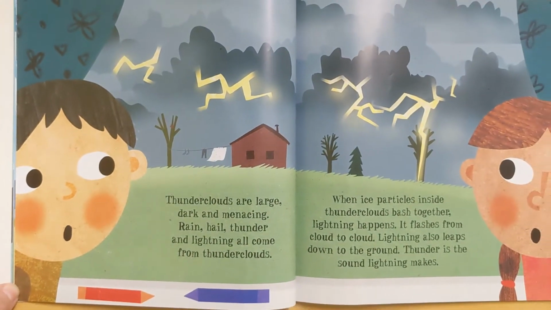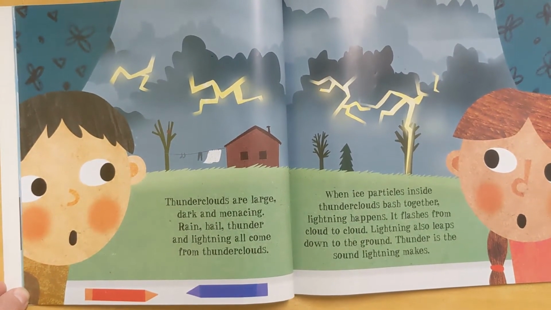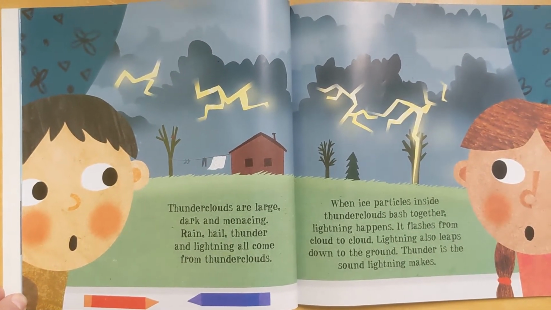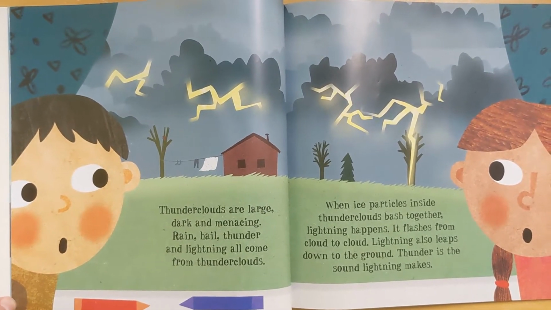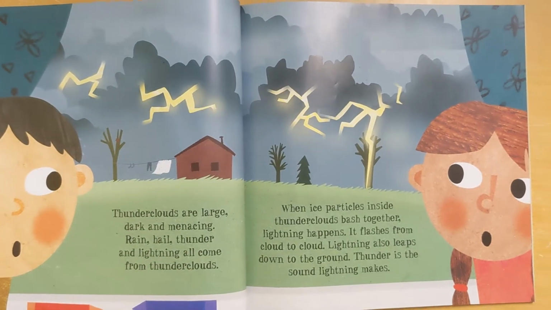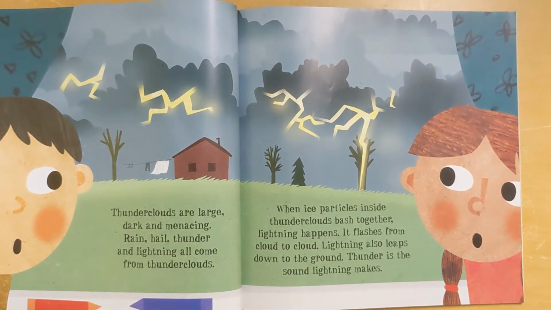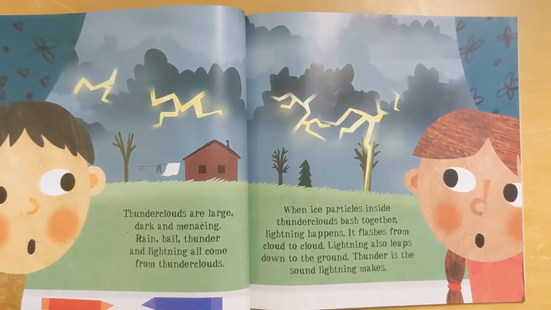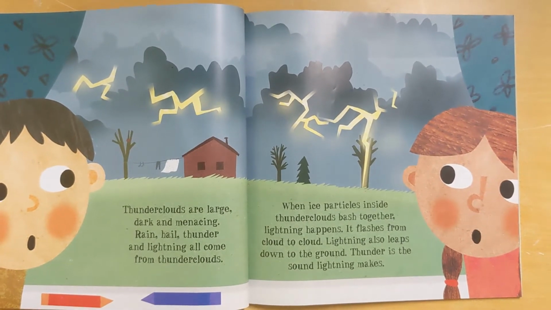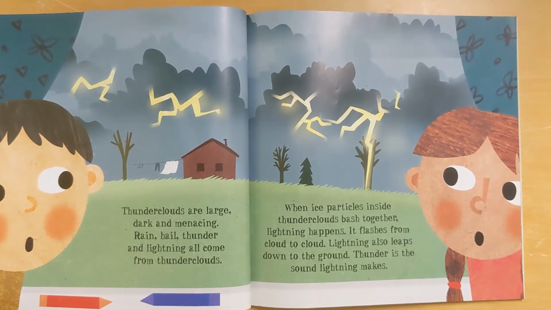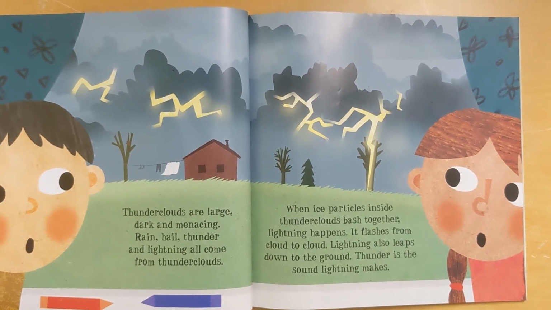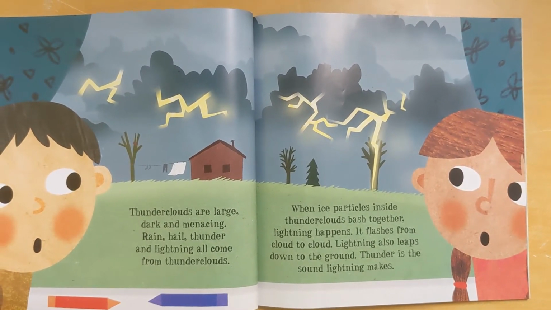Thunderclouds are large, dark, and menacing. Rain, hail, thunder, and lightning all come from thunderclouds. When the particles inside the thunderclouds bash together, lightning appears. It flashes from cloud to cloud. Lightning also leaps down to the ground. Thunder is the sound lightning makes.